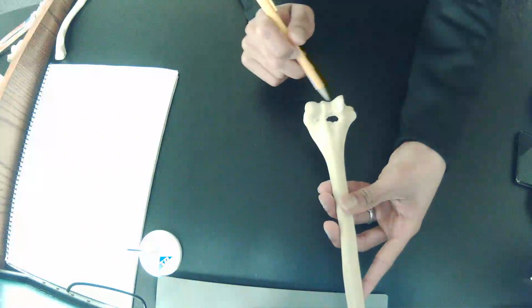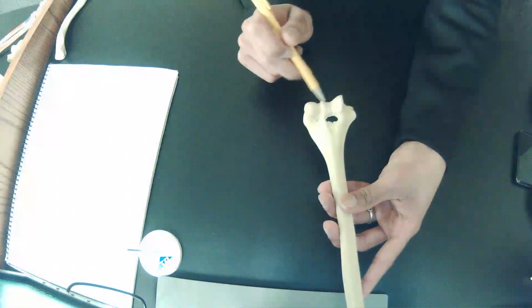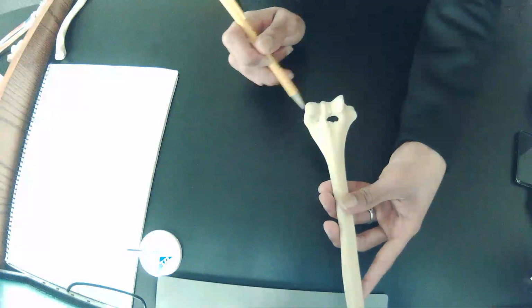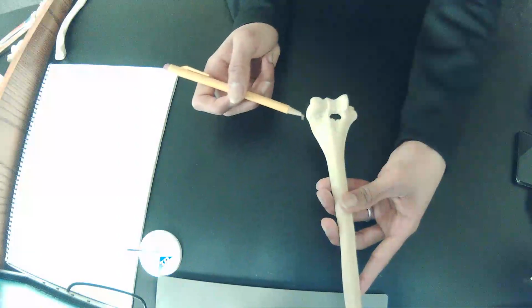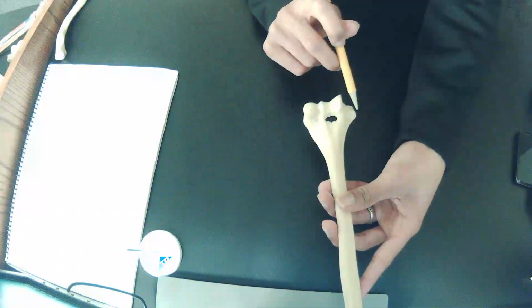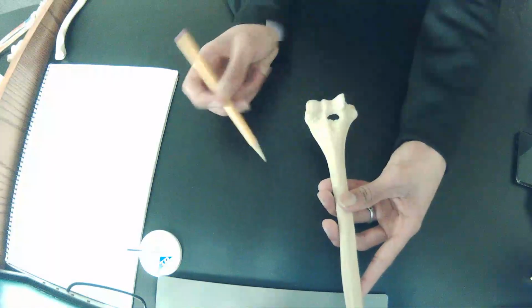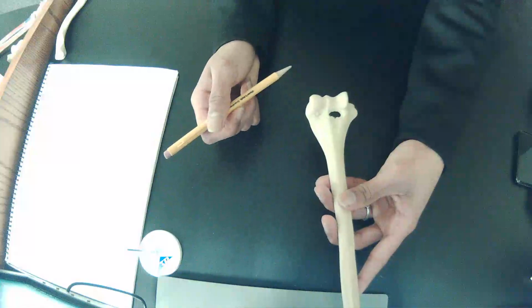So the trochlea is going to be more square-shaped, and it's going to be medial, and then the capitulum is going to be lateral and more rounded. Always on the top of the condyles, we have epicondyles, which means above condyles. We have the medial and the lateral. And then we have the supracondylar ridges at both medial and lateral sides as well, which are going to be the walls here.